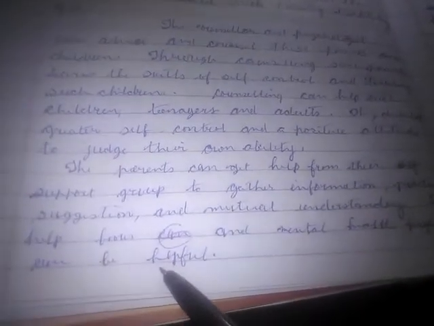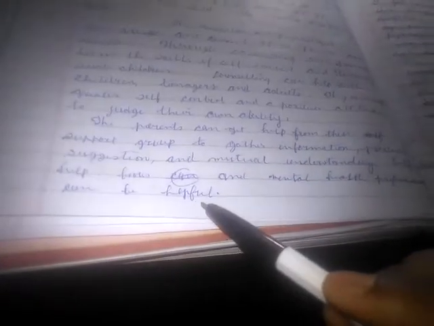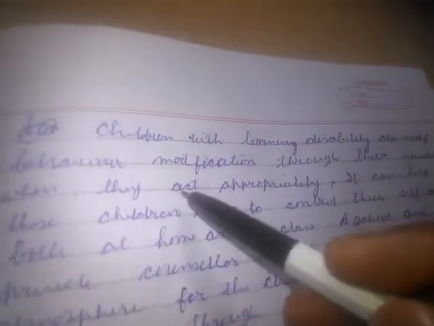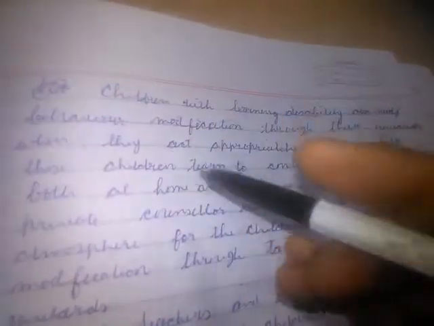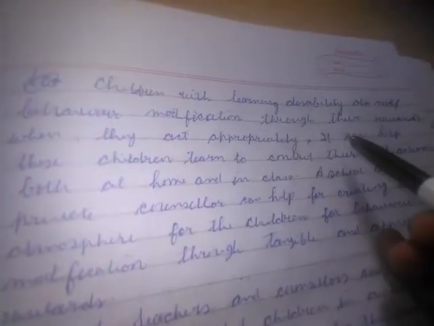Self-help books and mental health professionals can be helpful. Children with a learning disability also need behavior modification through rewards.